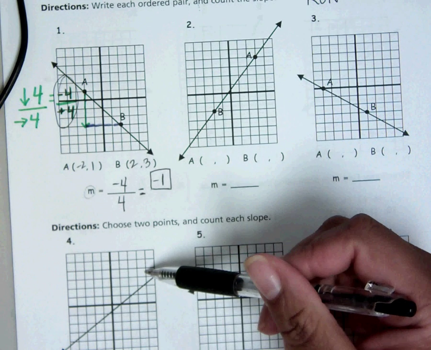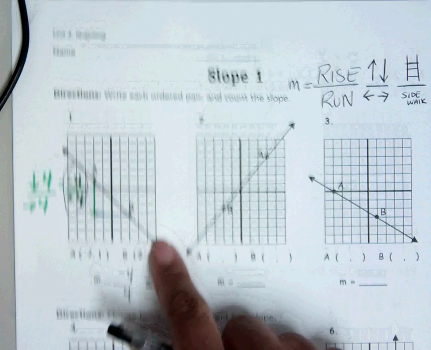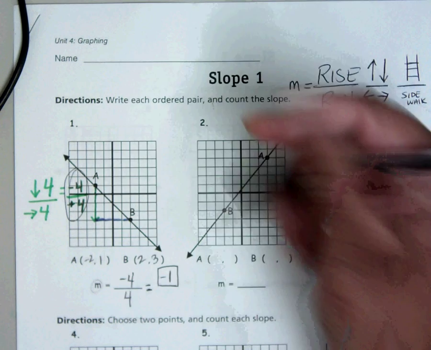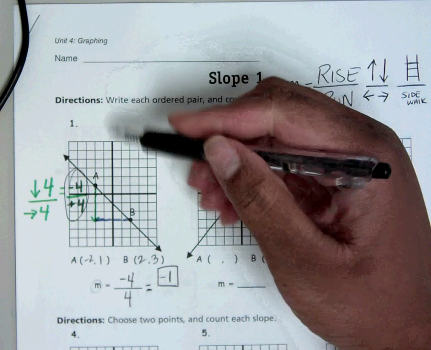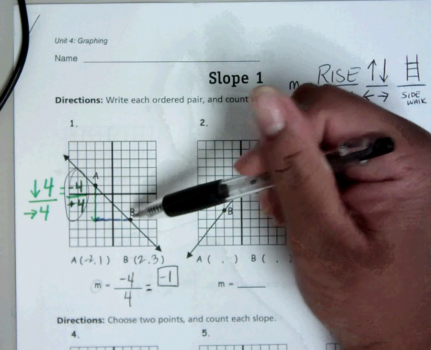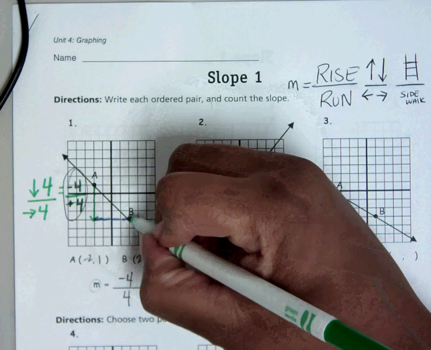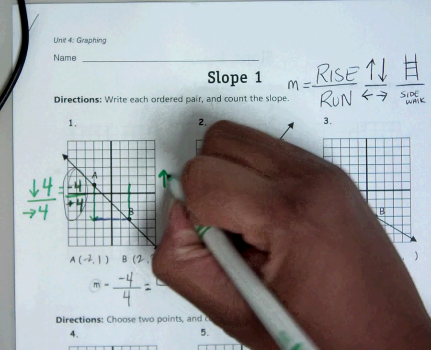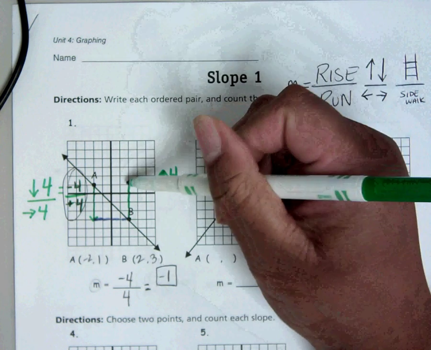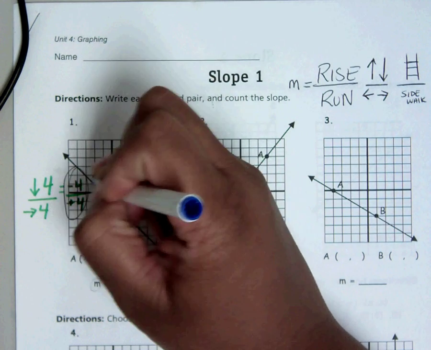I want to show you how to do the number 4. Oh, before I do number 4, let me go back to number 1. Let's go the other way. Okay? Let's see if we get the same answer. So instead of going from A to B, I want to go from B to A. So we go up 4, but then we go left 2, 3, 4.